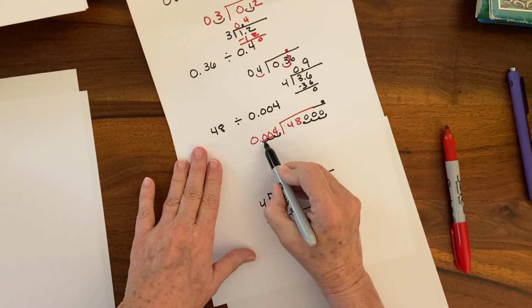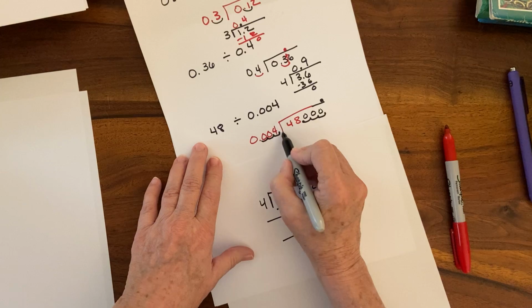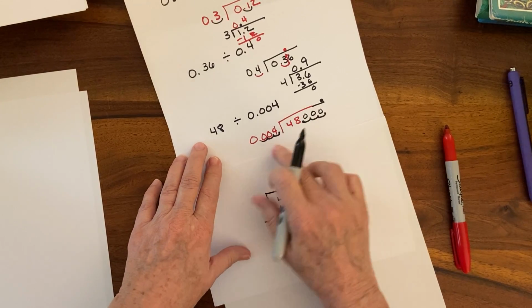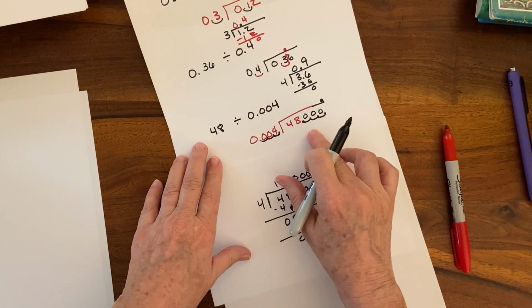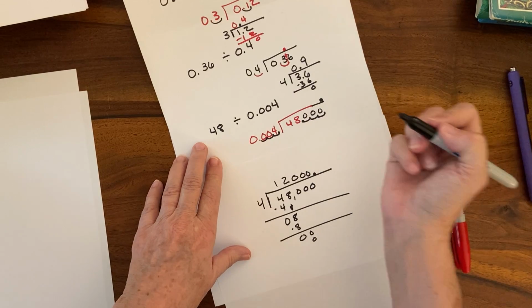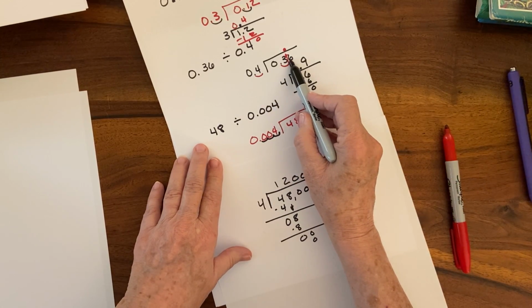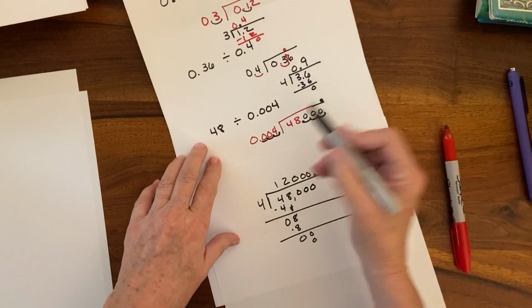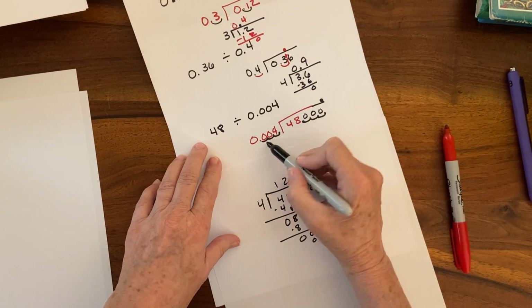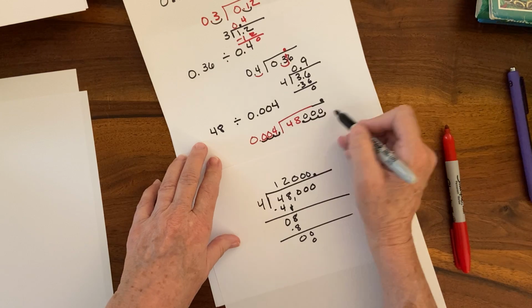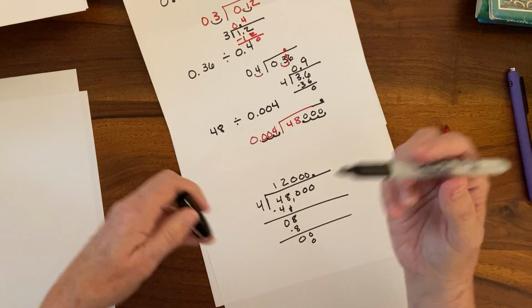Trick to remember, I had to move this over 3 times to get all the way to the door to make that a whole number. So I had to move this 3 times before I moved up. This I only had to move once, so I only had to move once there. So remember, however many places you move your decimal in your divisor, you have to move it the same number of places in your dividend.